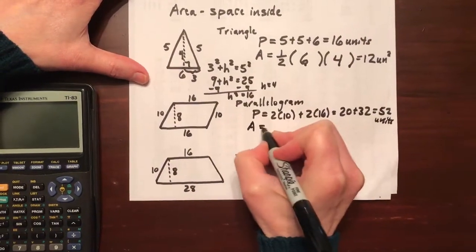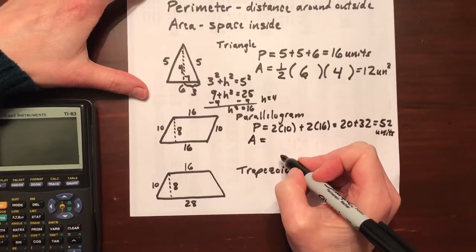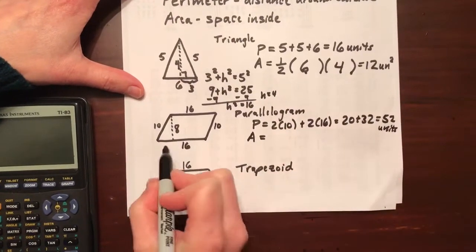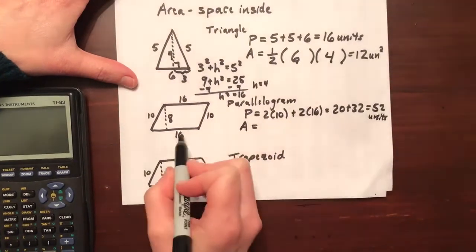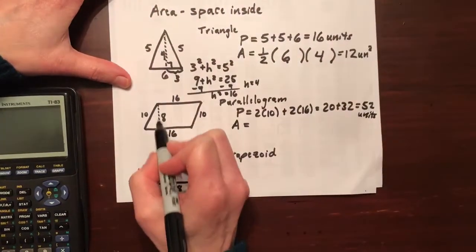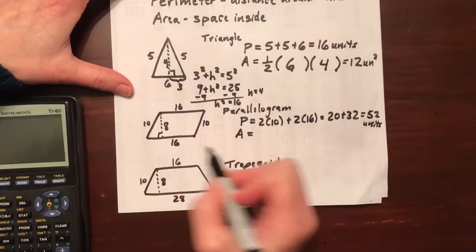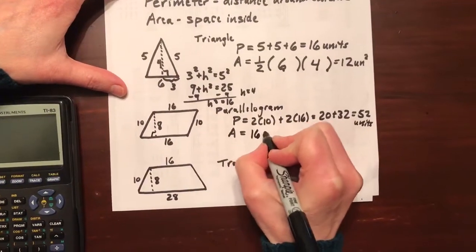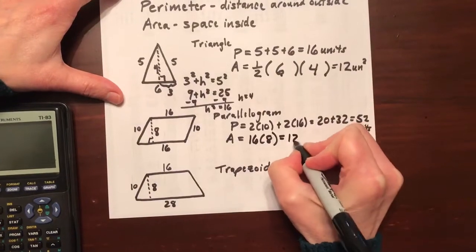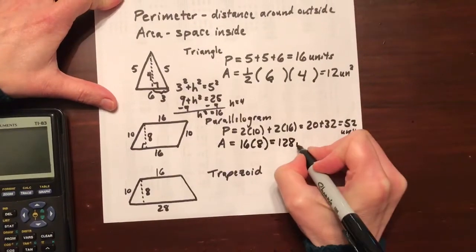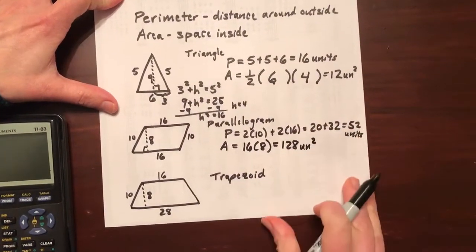Okay, area for a parallelogram is base times height. So be careful, we're not going to do 16 times 10 like we would a rectangle. We're going to do 16 times the 8 because that's the perpendicular height. So 16 times 8, which would be 128 units squared.